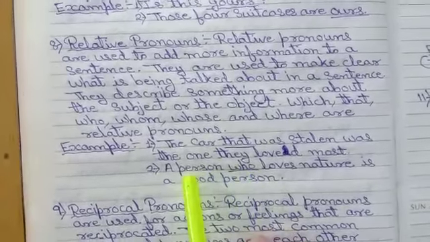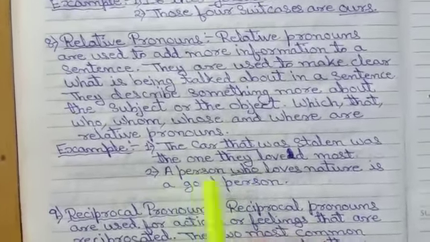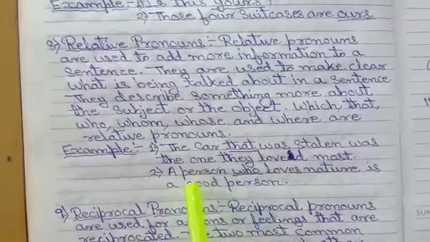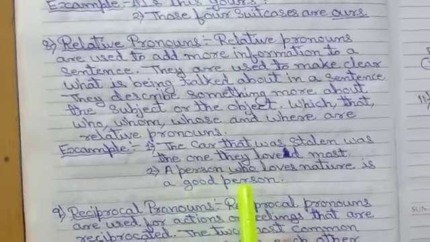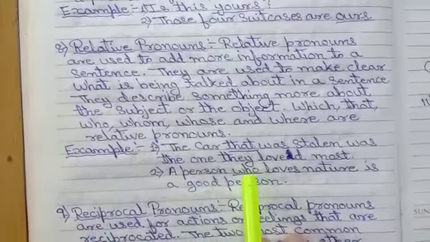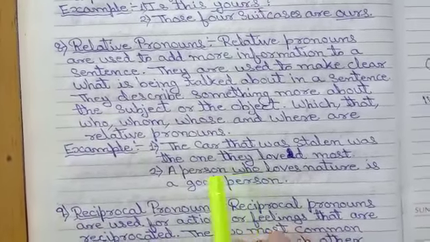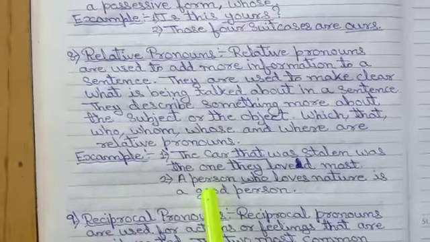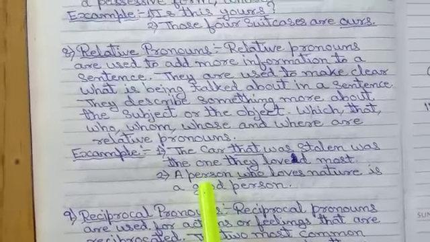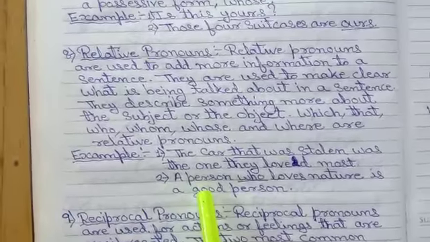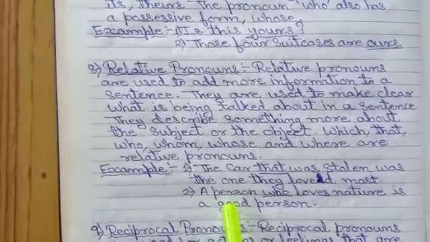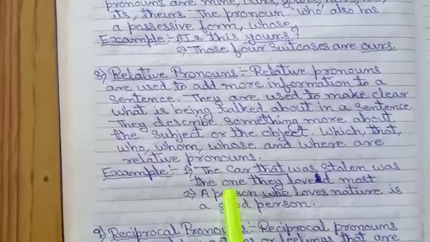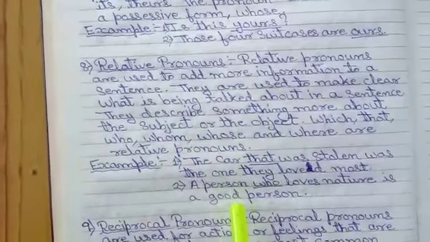So who tells that a person who loves nature is a good person. This word who tells that those persons are good who love nature. So I think that all of you understand this second example, and the definition of relative pronoun with an example, in an easy way.